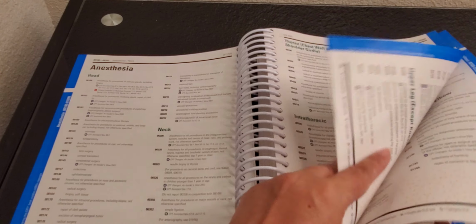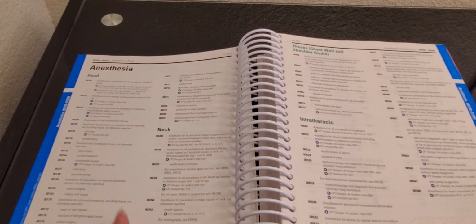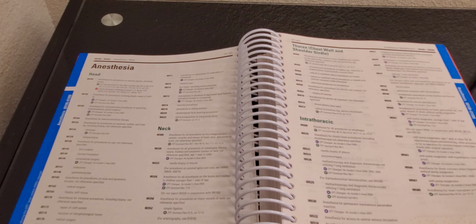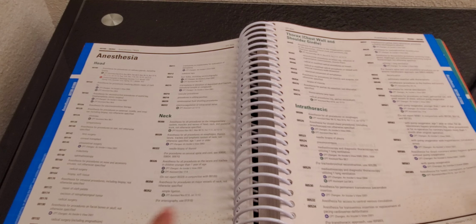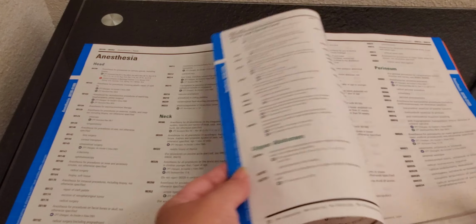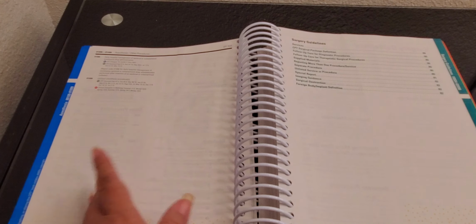And this is the chapter that I get talked to about the most: anesthesia. Why? I don't know. It's very small, and I think it's very direct and straightforward, but for some reason people have a hard time understanding it. So I would recommend going through that.